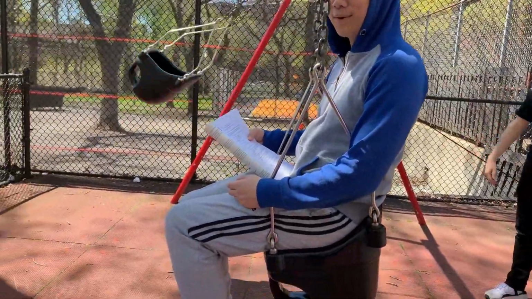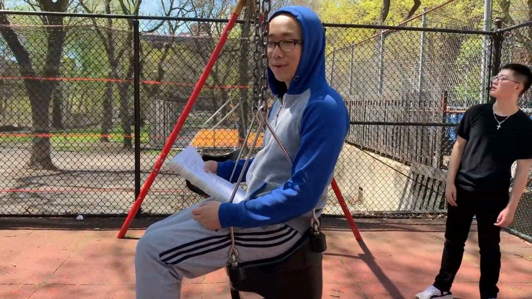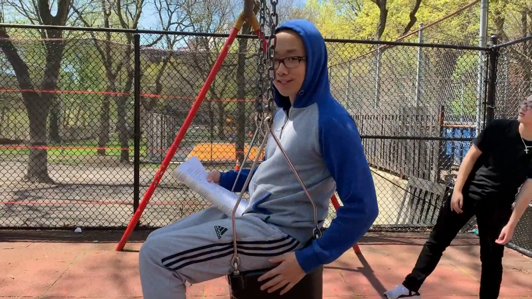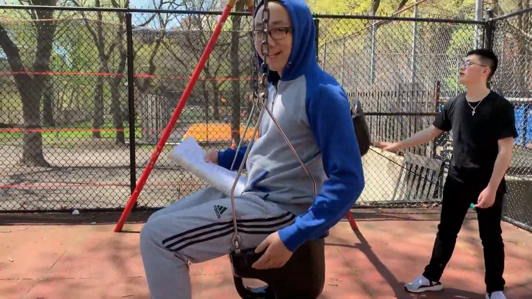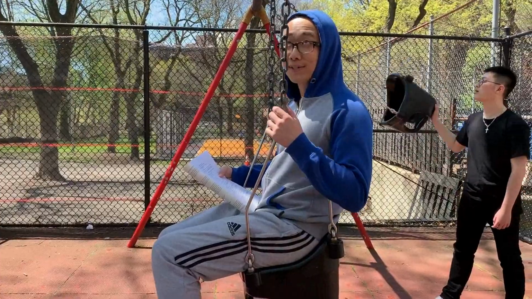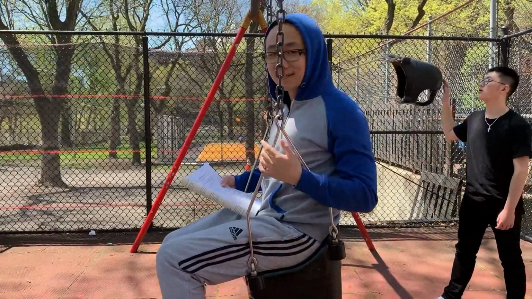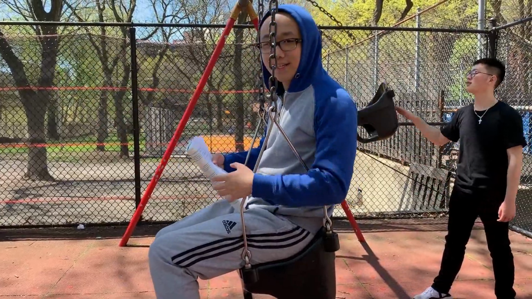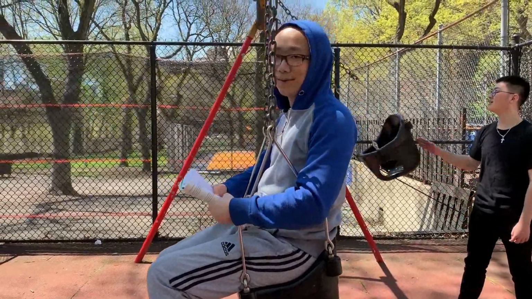Tension force is a force of pulling. So I'm exerting gravity force on this thing, and the tension force by this is preventing it from falling down.